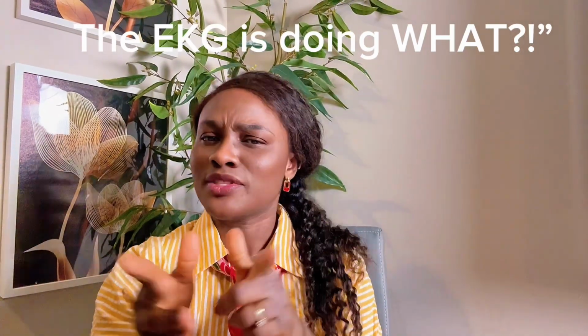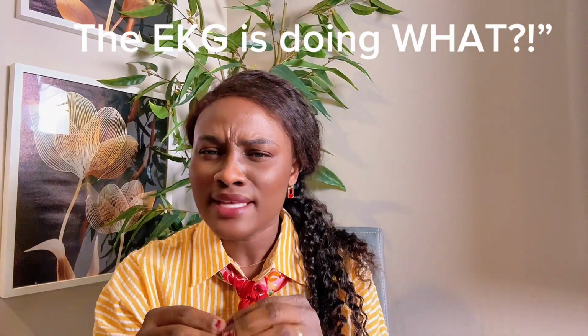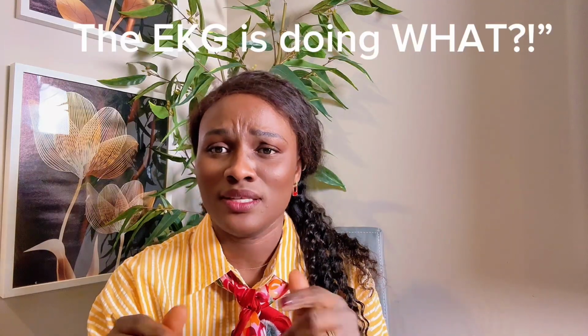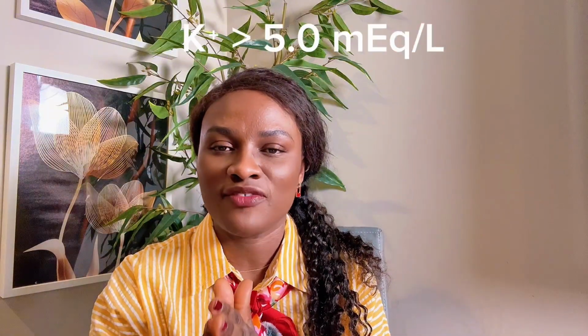Hi guys, now tell me, have you ever looked at a rhythm strip or a telestrip and seen a wide, bizarre complex staring back at you? Well, hyperkalemia might be the culprit. Let's break it down very fast here. What hyperkalemia is all about, okay? So basically, hyperkalemia is when your serum potassium level is above 5 milliequivalent per liter.